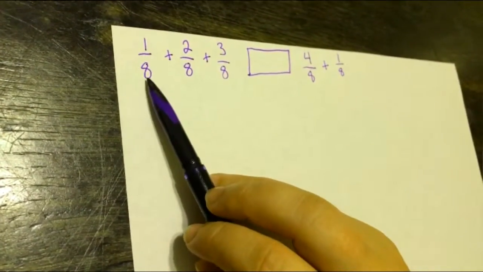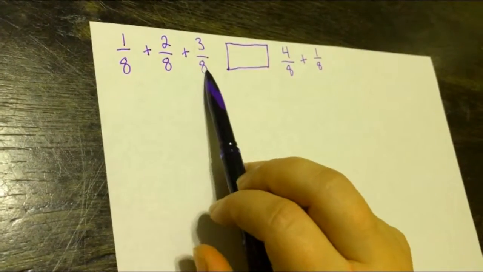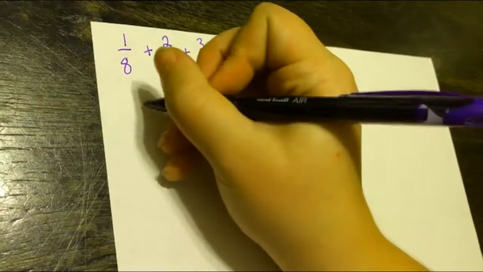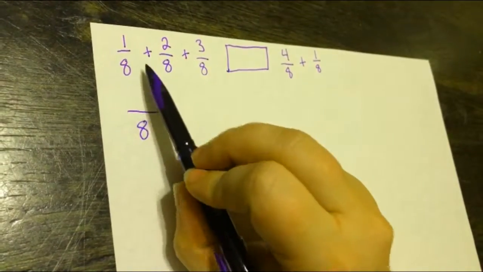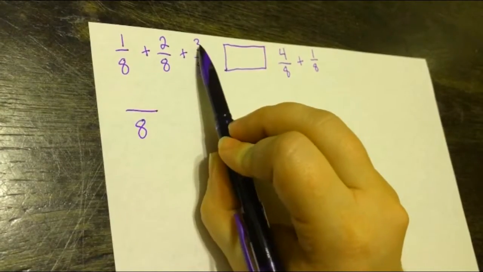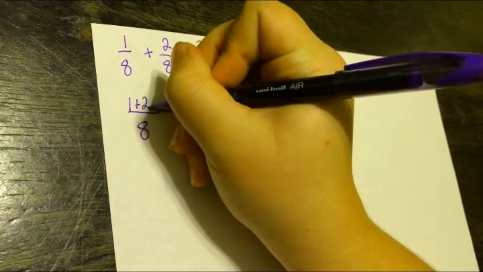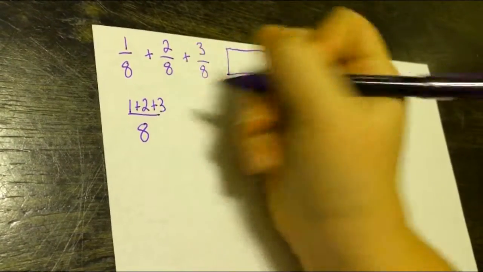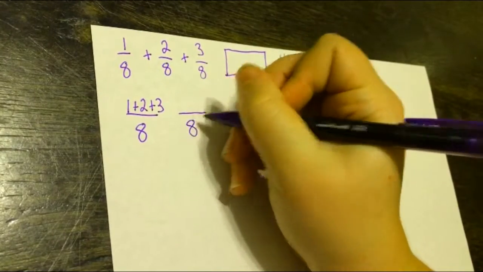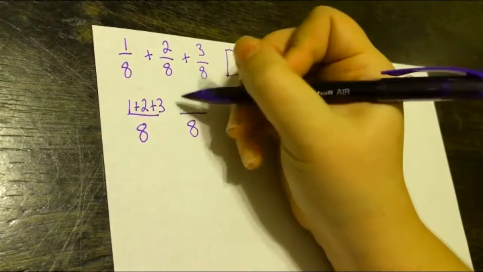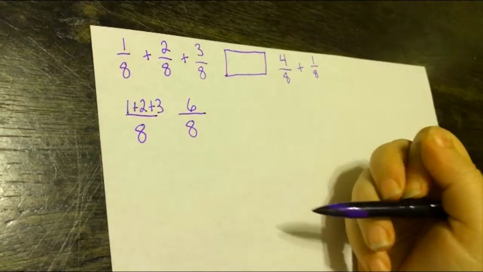I start by looking, are my denominators the same on this first side? I have an 8, an 8, and an 8. Yep, they're all the same. So I know that my denominator will be 8. My numerator is a 1, 2, and 3, and I'm adding those together. So 1 plus 2 plus 3. And when I solve that, 1 plus 2 is 3, and 3 plus 3 is 6. So I have 6/8 on this side.